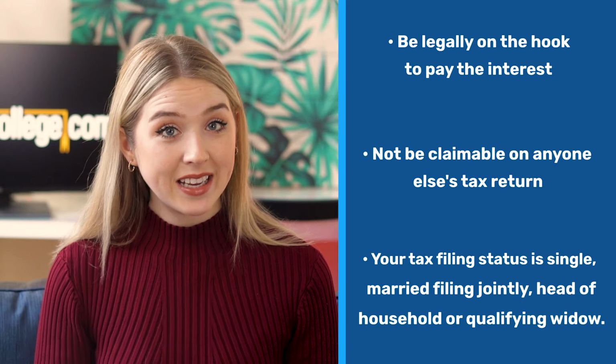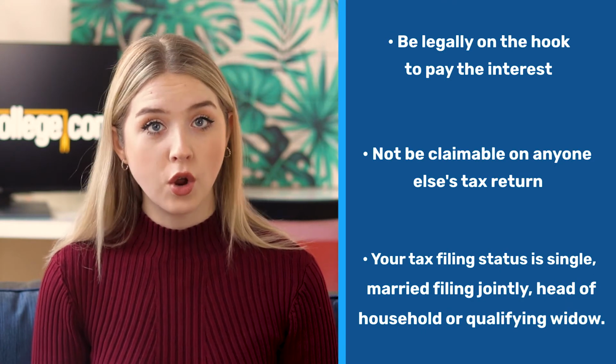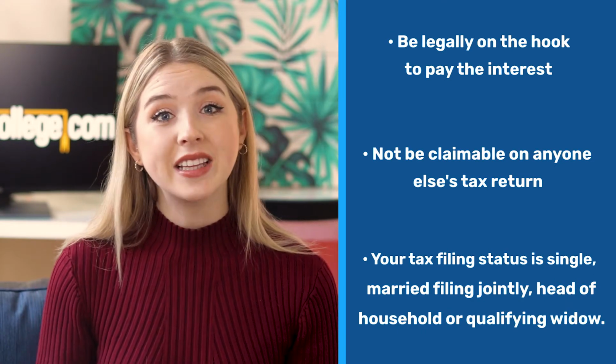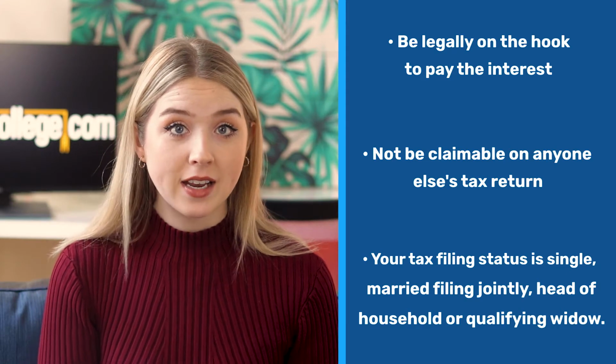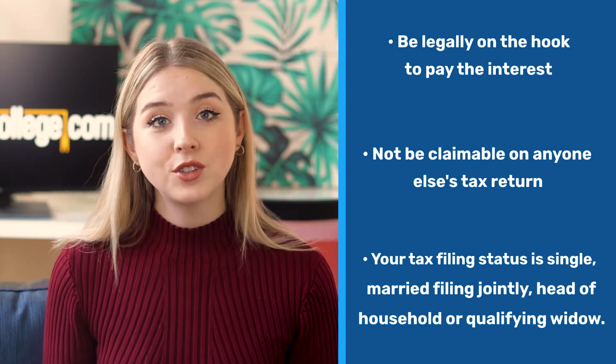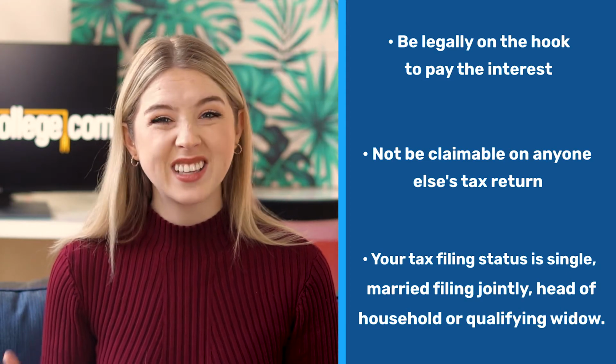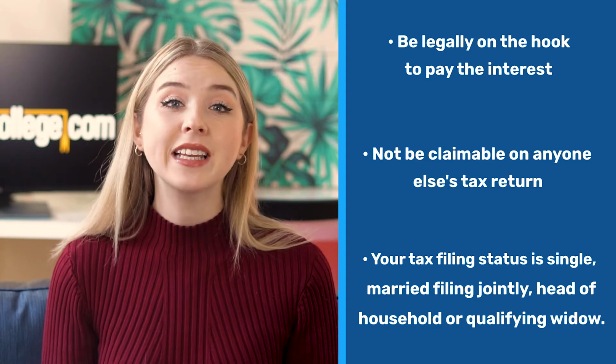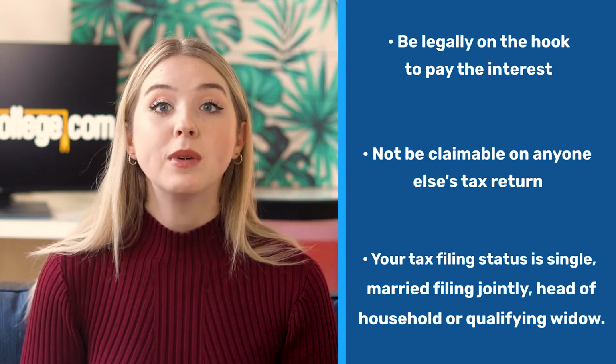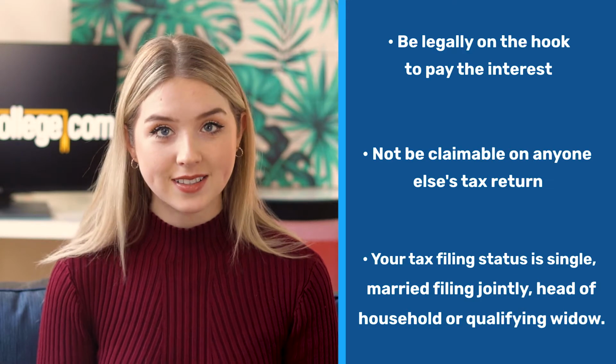Here's the criteria. You'll need to be legally on the hook to pay the interest on a qualified student loan. Borrowers and co-signers are legally bound to pay back student debt. A parent who voluntarily makes a student loan payment on their child's loans can't deduct the interest if they aren't legally bound to pay the interest.